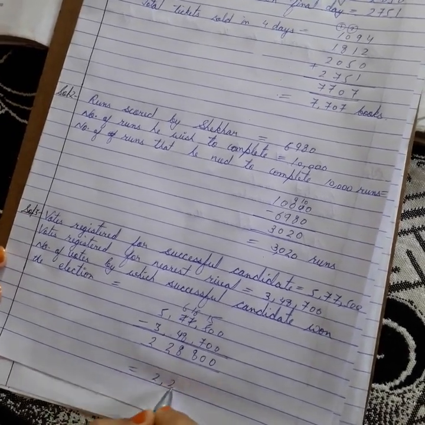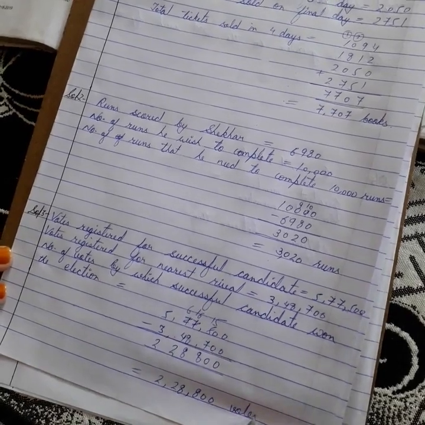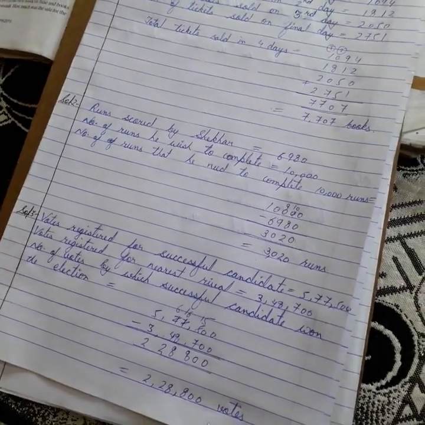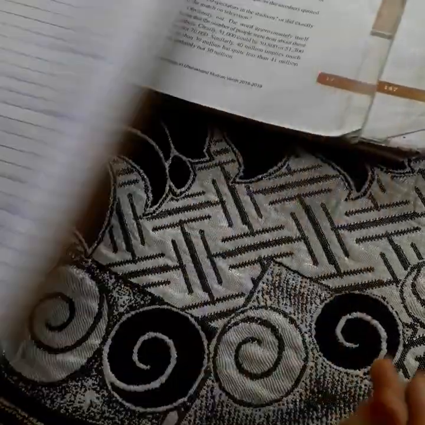So 2,28,800 votes. Okay, so the successful candidate won the election by these many votes. Okay children, I hope this much is clear to all.